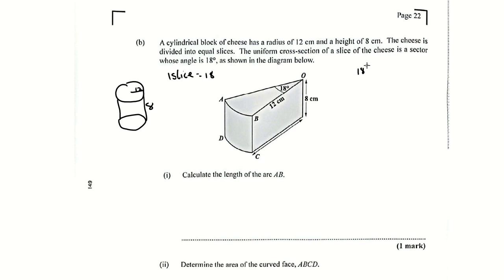So we know that one slice was 18 degrees. So 1 degree would be 1 over 18 of a slice. A circle, because that's what the cylinder is, a circle is 360, so it would be 1 over 18 multiplied by 360 over 1. This would tell you how many slices there are, which is 360 divided by 18, which is 20. So we know it's 20 slices. So this was divided into 20 slices, right?